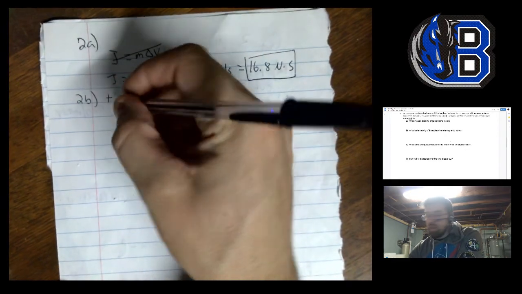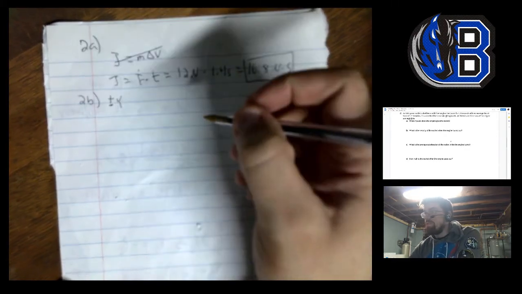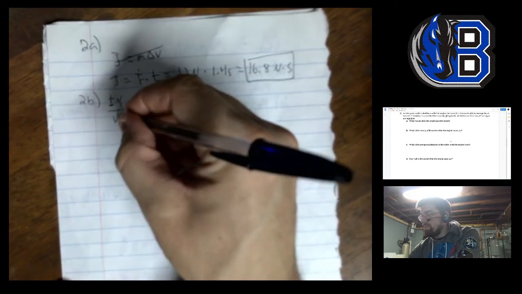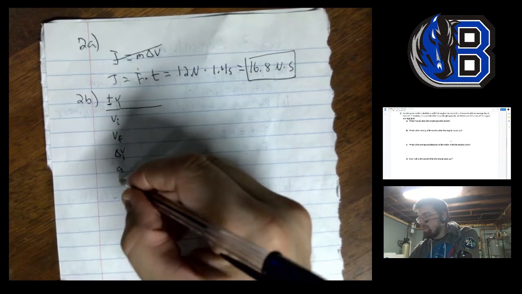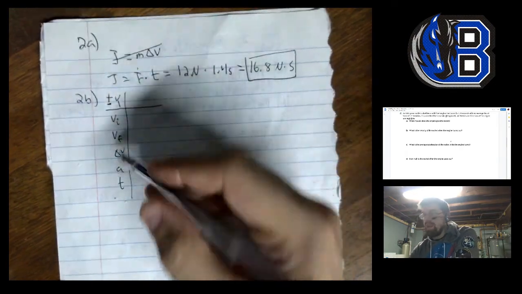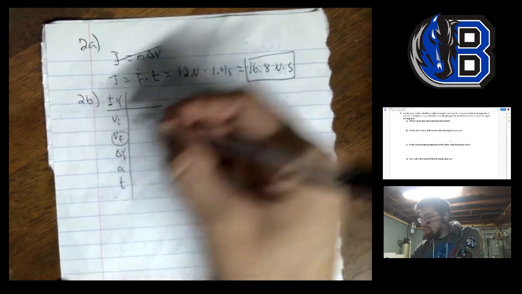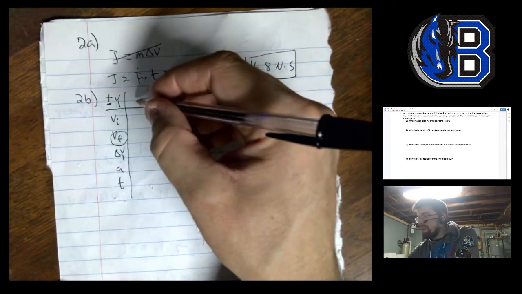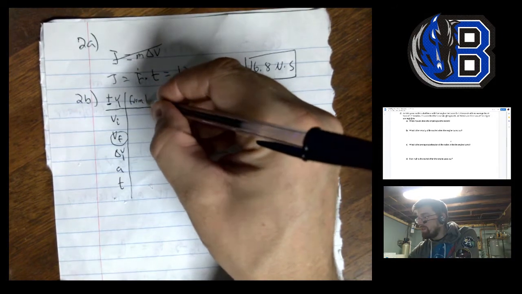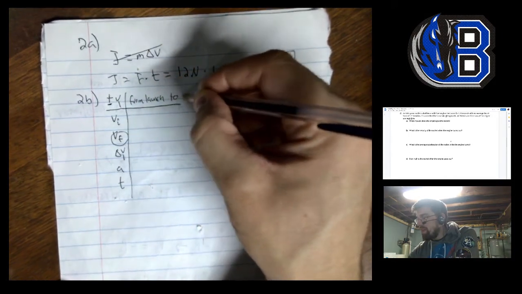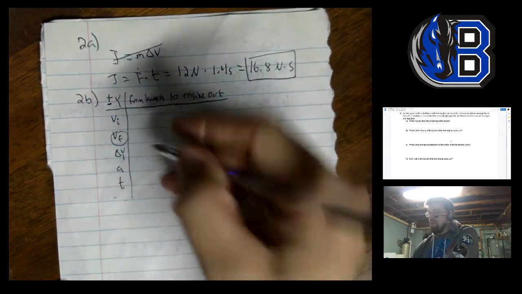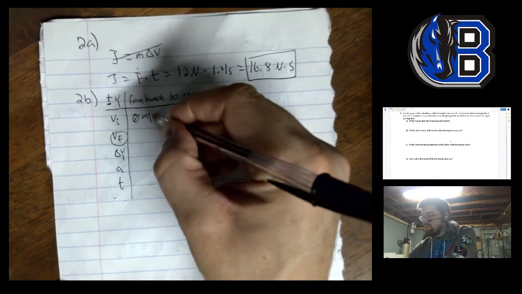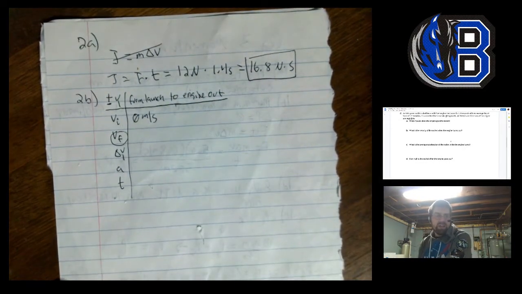The rocket's shot straight upwards, so I'm going to make a chart for the y direction. I want to know the final velocity when the engine burns out. So my time frame here is from launch to engine out. Is this coming back to you now? Before the engine starts, the velocity is 0. It even says in the question that it's launched from rest straight upward.